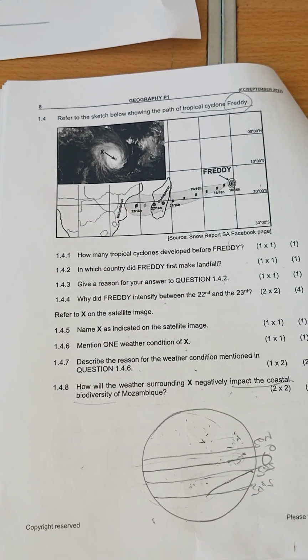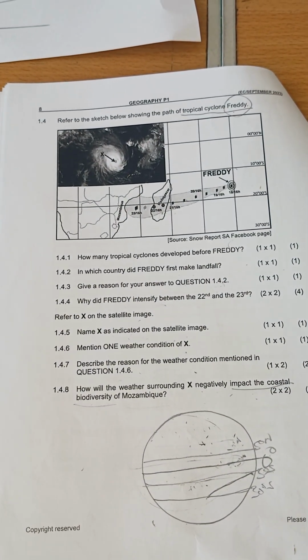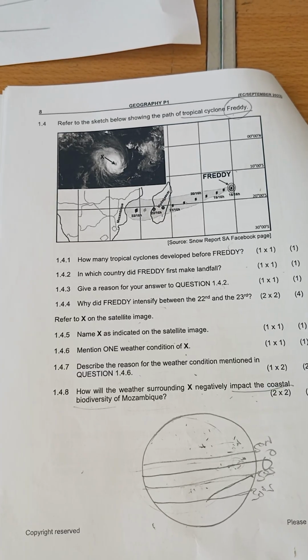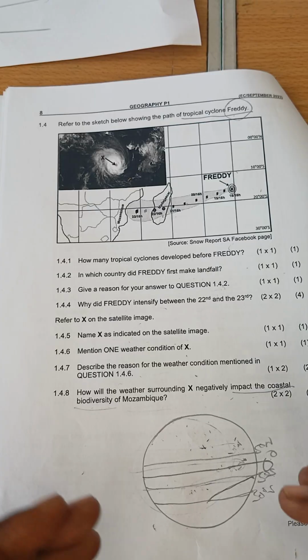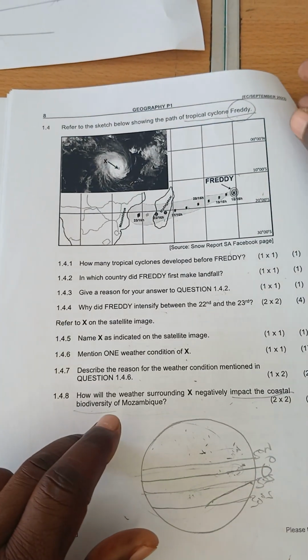What else? Habitats and food chains will be disturbed. The salinity of the marine ecosystem will lower. The destruction of infrastructure will pollute the water. So these are some of the things that will take place as far as 1.4.8 is concerned. Okay, let's move on to the last part.